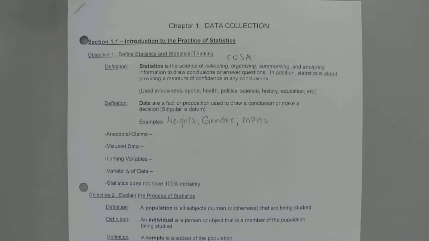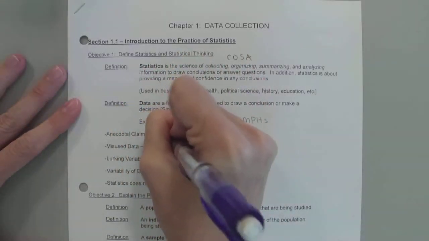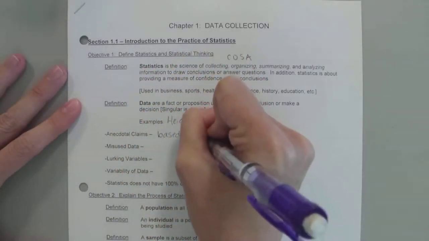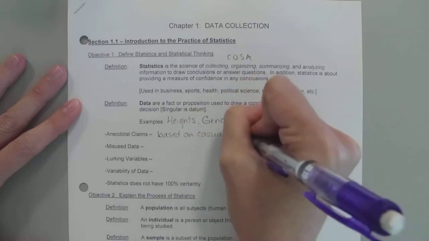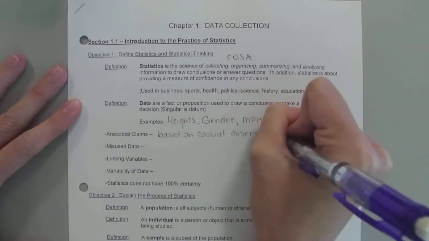So what are some ways we can collect data? One is just based on anecdotal claims. Has anybody heard the word anecdote before? Okay, it's just like somebody's just kind of telling you a story, right? So it's just kind of based on casual observation. It's not necessarily like any study's been done or any kind of collected data, but we might just be out like in the parking lot and just say, there's a lot of white cars in the parking lot today, right? It's just something that we notice, all right? So let's write kind of a little note there, based on casual observation.